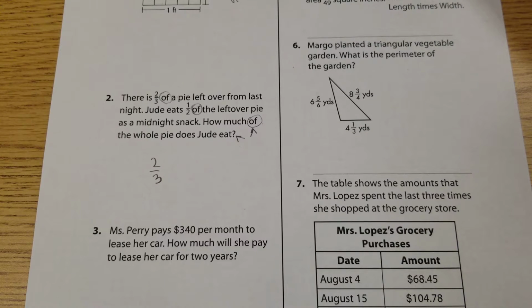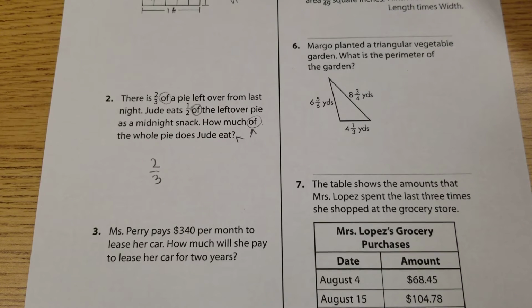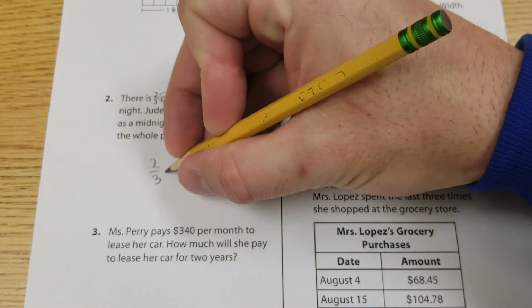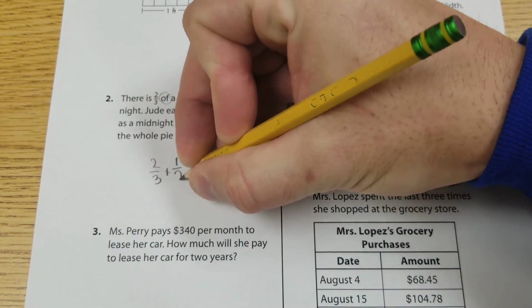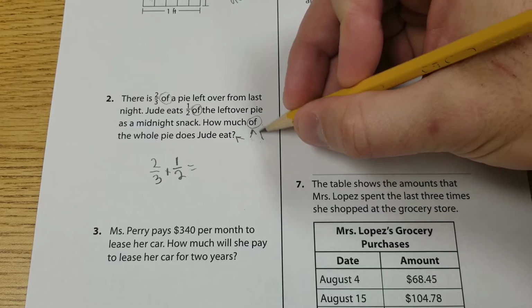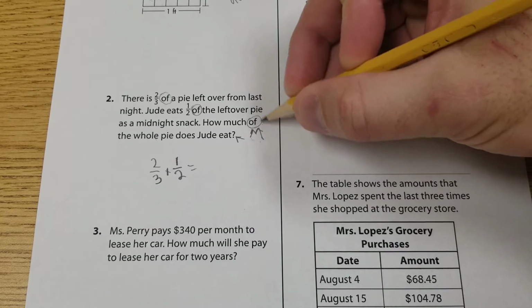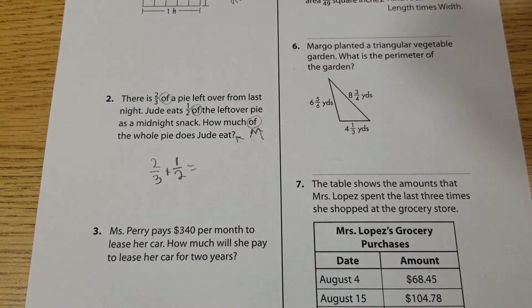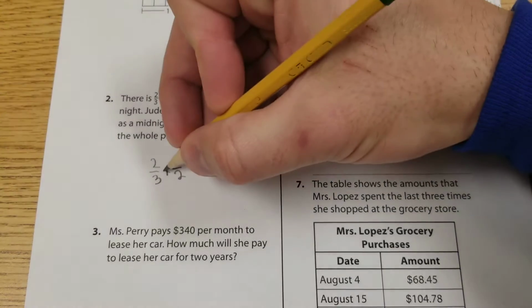That doesn't mean to multiply, it just means that's what it was. And then he ate half of it. How much did he eat? Well, if he ate half of it, we have to multiply, and this is what we mean: how much is left of the whole pie after he ate the half. So that's what makes it multiply.